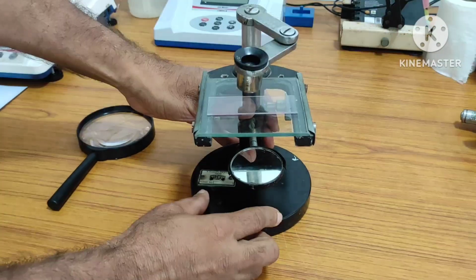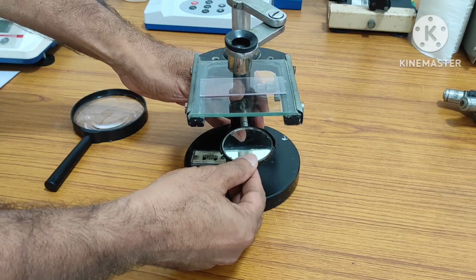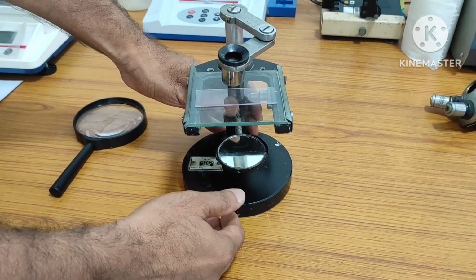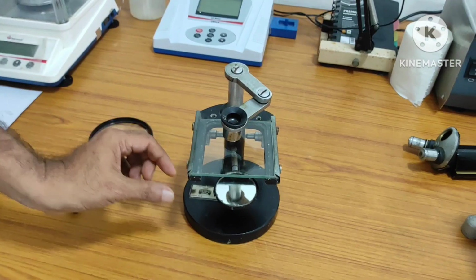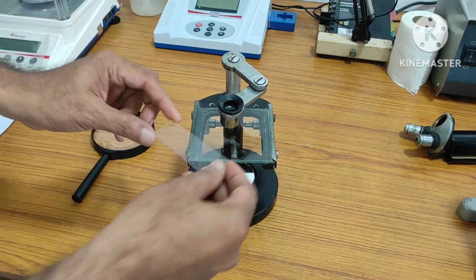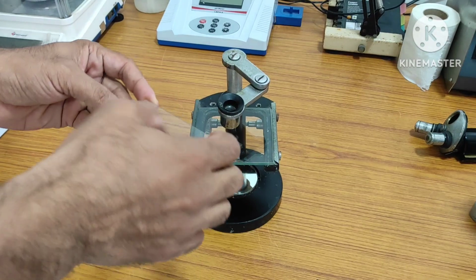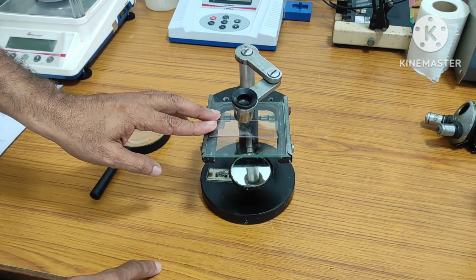Only natural light can be used. Light falls on the mirror, is reflected, and passes through the stage. This is the mirror, this is the stage, and over the stage we put our slide, and over the slide we put the specimen which we want to observe under the microscope.